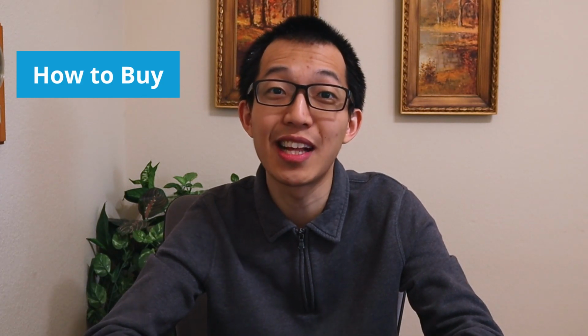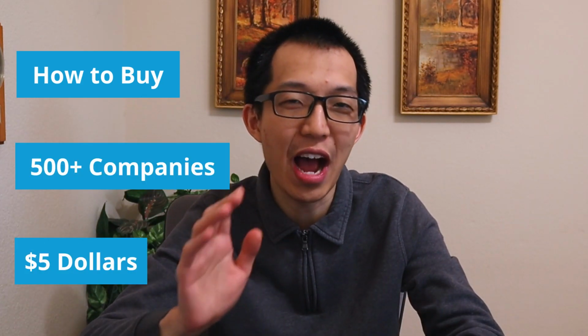Stock slices or fractional shares give you ownership of a piece of a stock for only a fraction of the share price. Today we'll go through this together and show you how to buy into a stock from a selection of over 500 companies for only $5. The sample stocks selected today will be interchangeable with any stocks from the list.